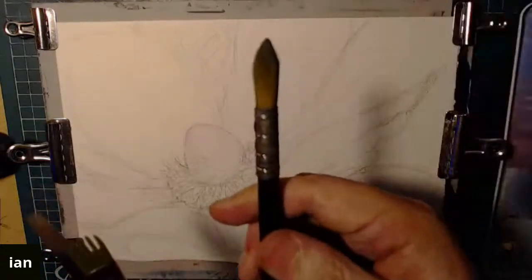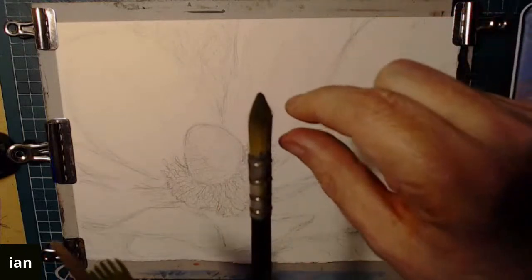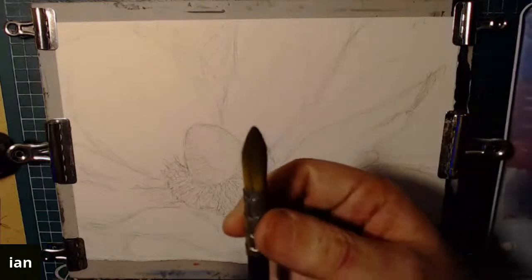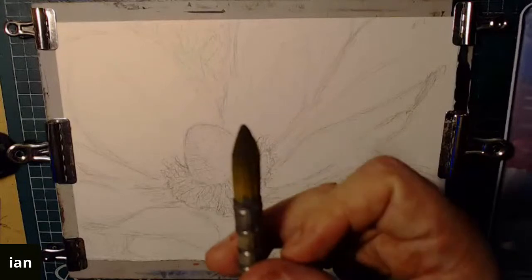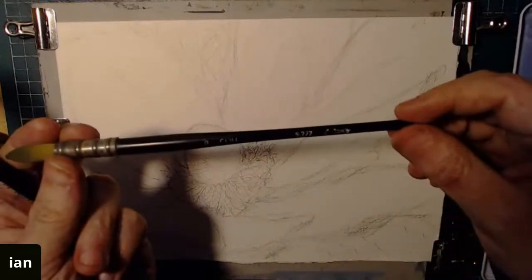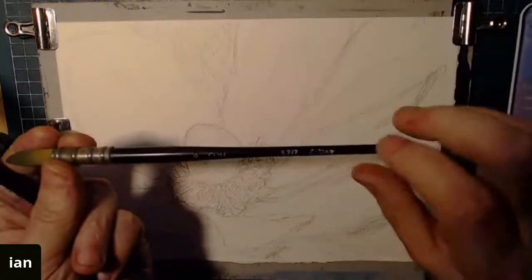Wow, that's a big brush. And when we want to scale it down a little bit, a similar kind of brush, a quill. But this one's got a bit more control to it, and that's a Jackson's brush, a quill number 0 in their S777 series.